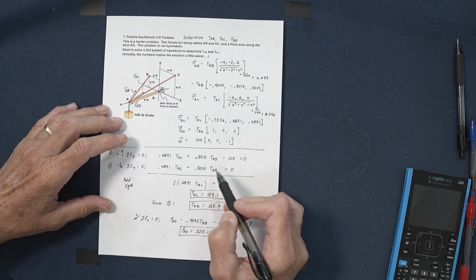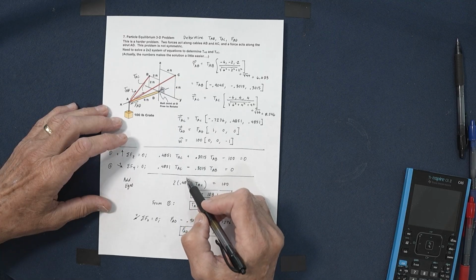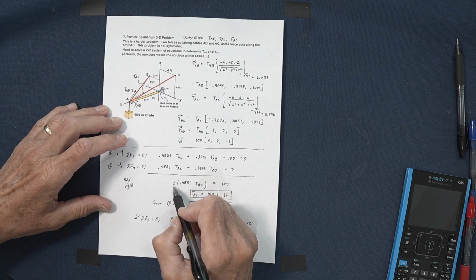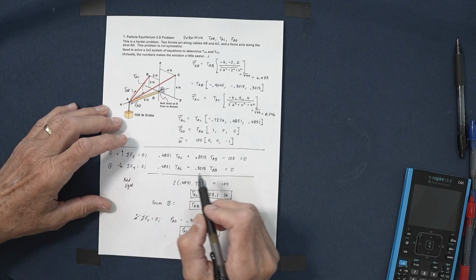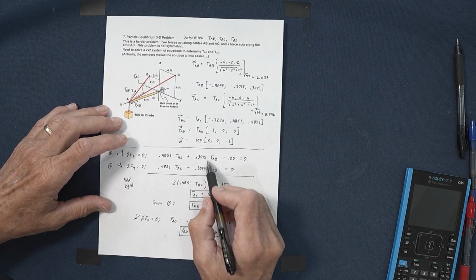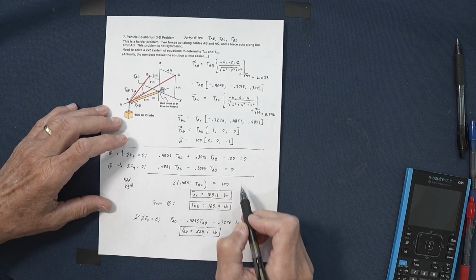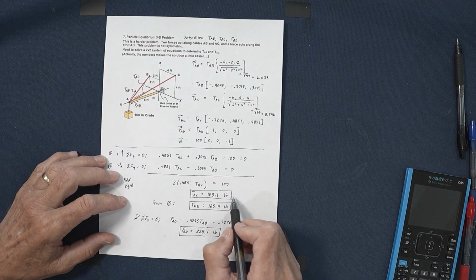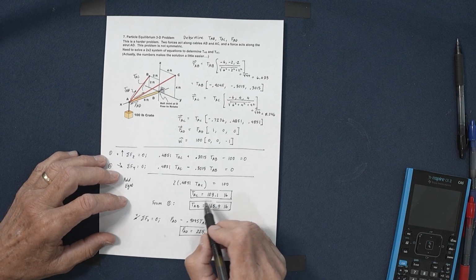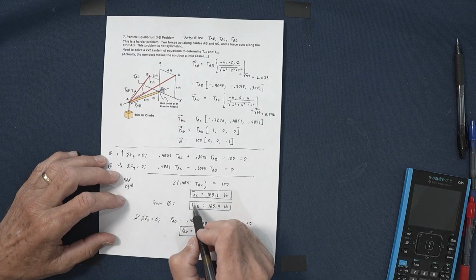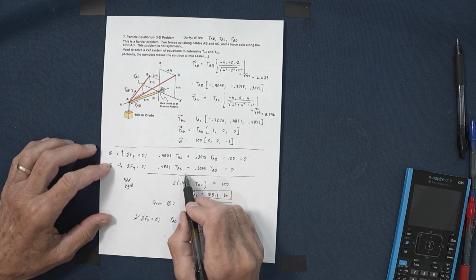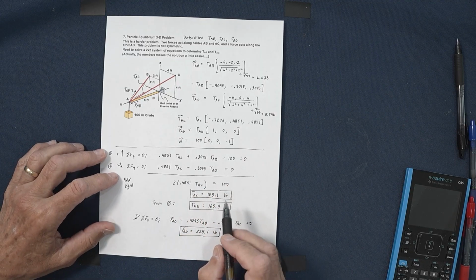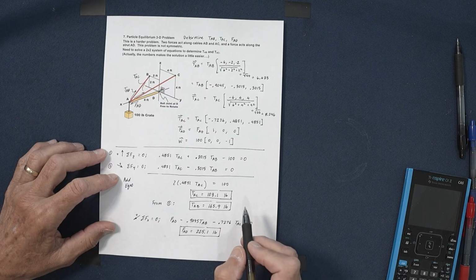I chose to add them. If you add these two equations, we get 2 times 0.4851 TAC. These guys cancel, and you get 100 on the right-hand side. So you get TAC equals 103.1 pounds. From TAB, you can solve equation 2 for TAB, and you get 165.9 pounds.